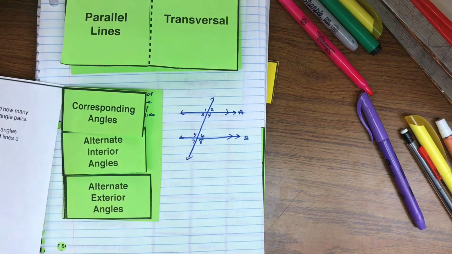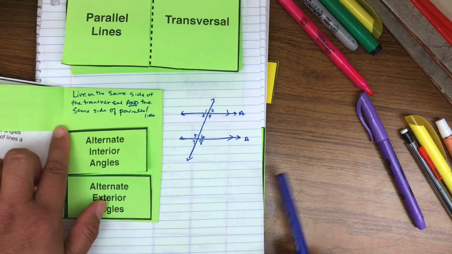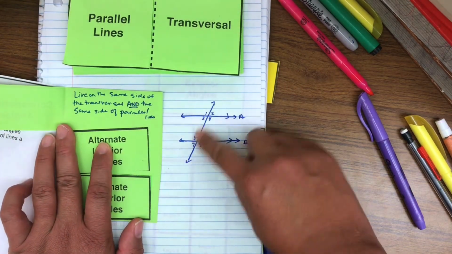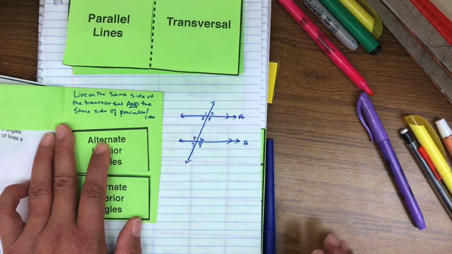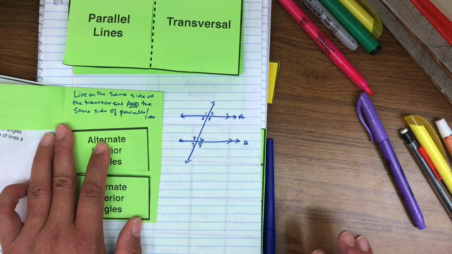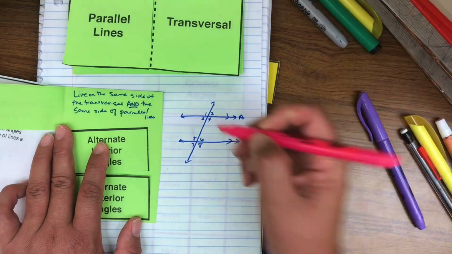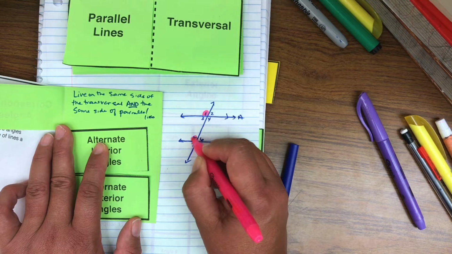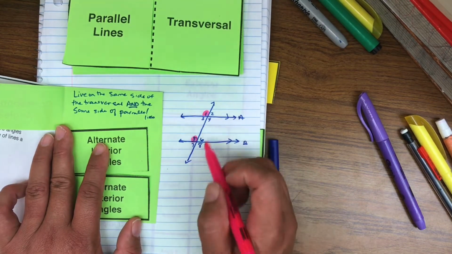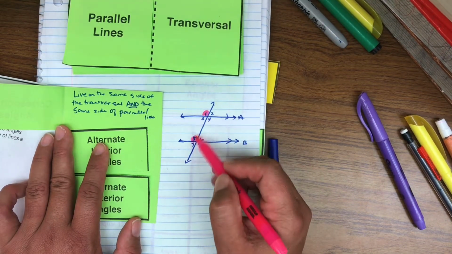All right? The corresponding angles are angles that live on the same side of the transversal, so on the same side and the same side of the parallel lines. So it's either on the bottom or the top. All right? So these are corresponding angles. 1 and 5 would be corresponding angles because they're on the same side of the transversal and they're both on the top of their parallel line.